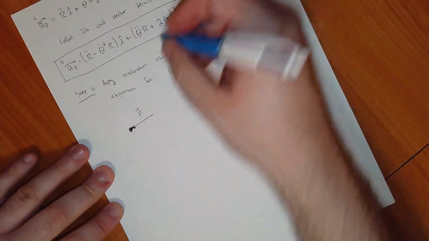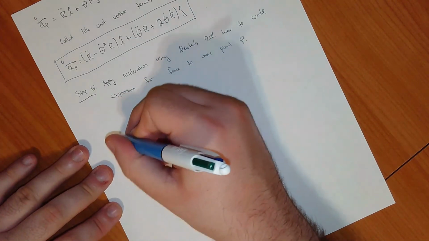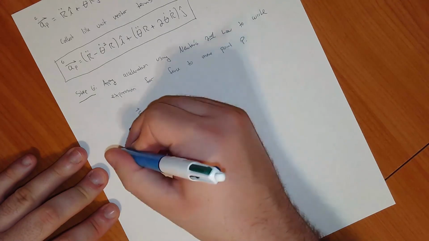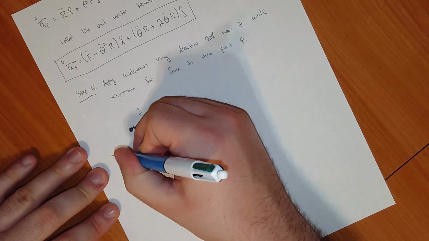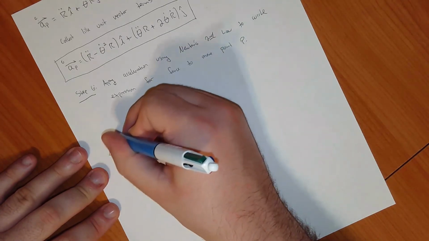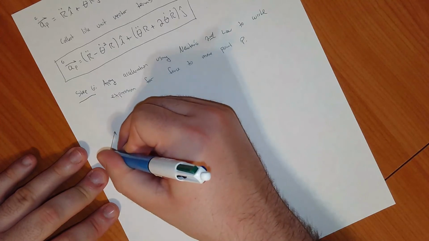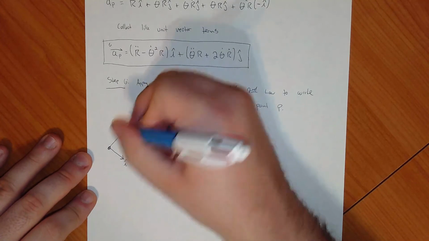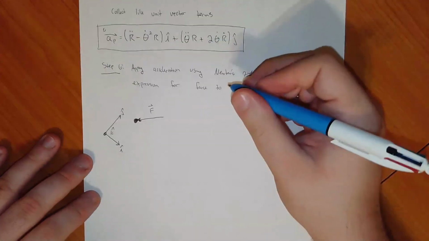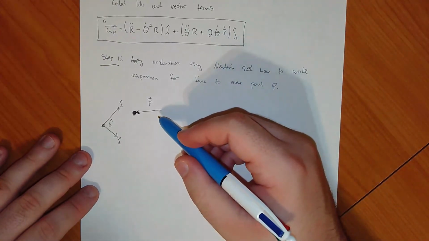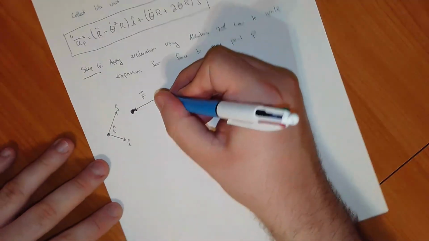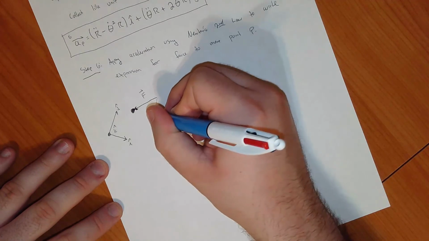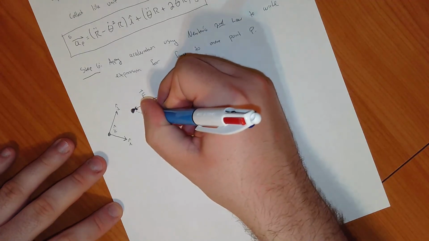And I'm going to turn things a little bit because remember, i hat was in this direction and j hat was in this direction, and k hat came out of the page. So let's see, we've got i hat, we've got j hat, and we've got k hat. And if I wanted to resolve this force in those directions, I would start from the same point, except I'm going to move down in the j hat direction, and then I'm going to move down in the i hat direction.